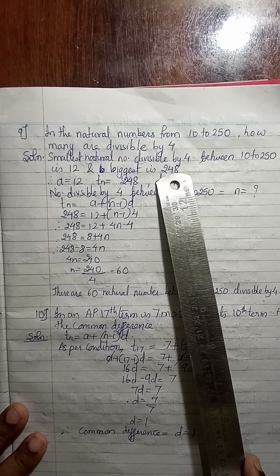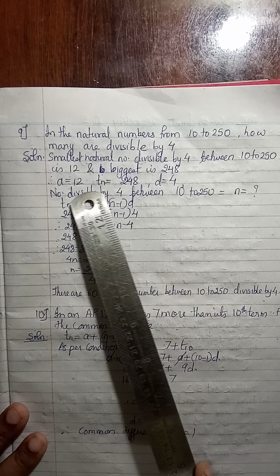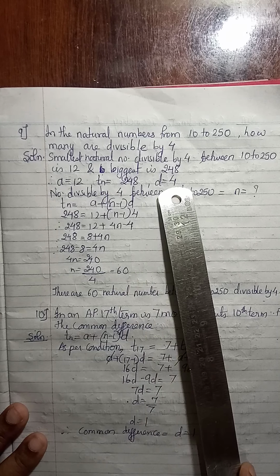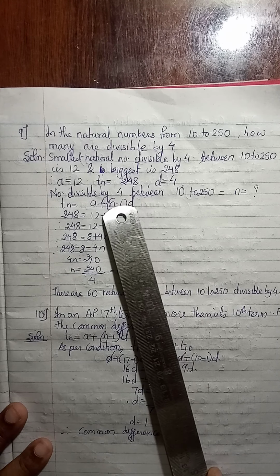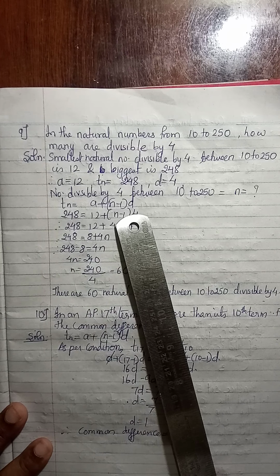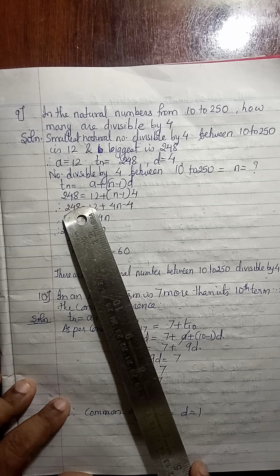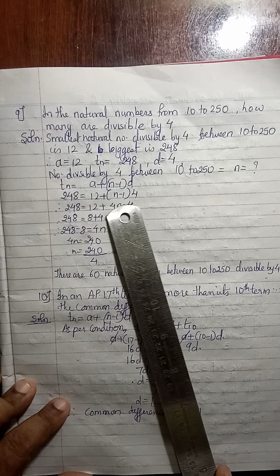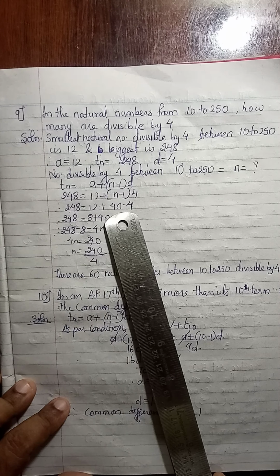Since it is divisible by 4, d is also equal to 4. First term 12, common difference 4, last term 248. Now apply the formula Tn equals a plus n minus 1 into d. Put the values: 248 equals 12 plus n minus 1 into 4. 248 equals 12 plus 4n minus 4.